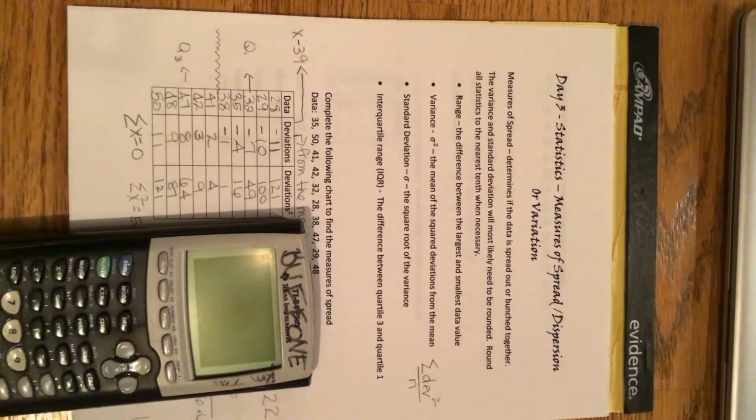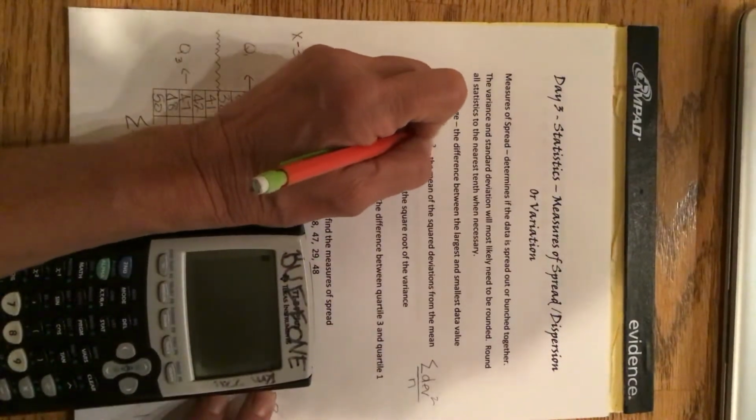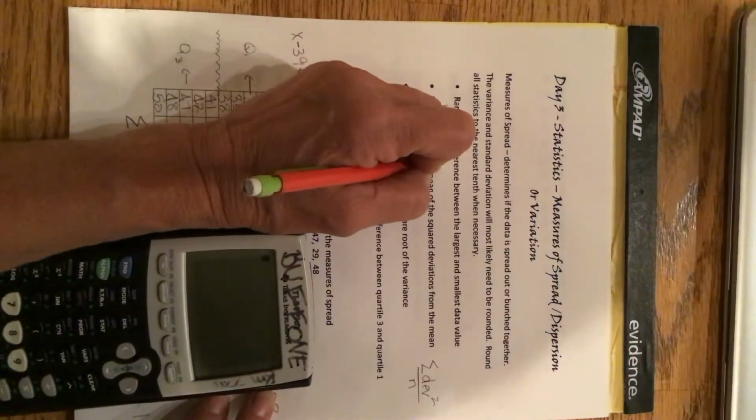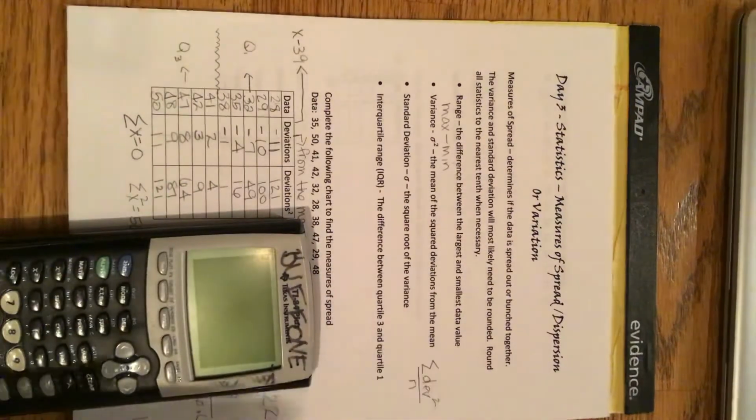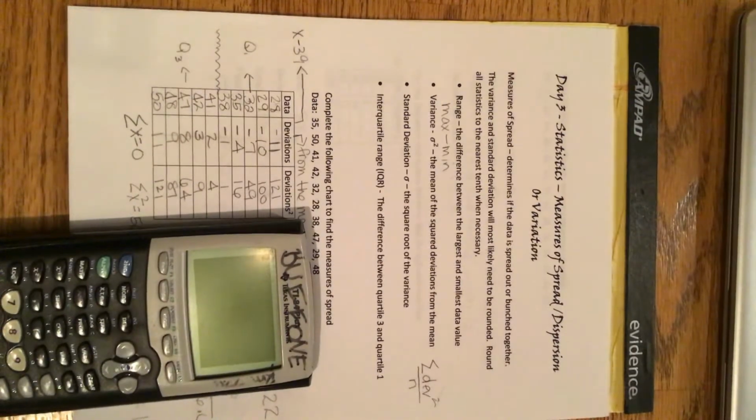Now in your calculator it uses maximum and minimum instead. So if you wanted to, you could write that as max minus min. Make sure it's max minus min, not min minus max. The order matters.